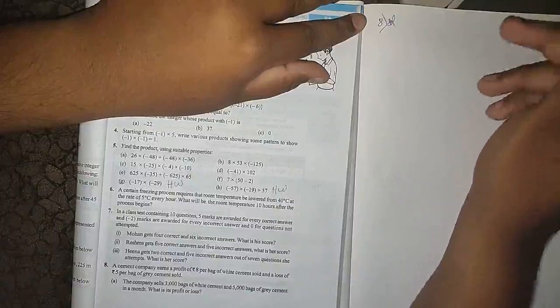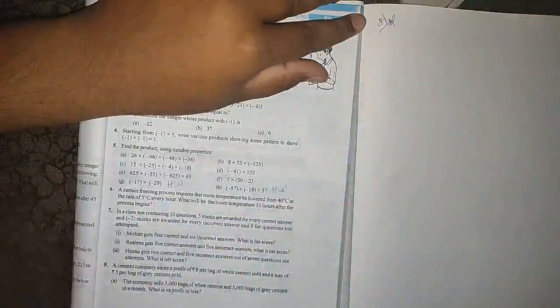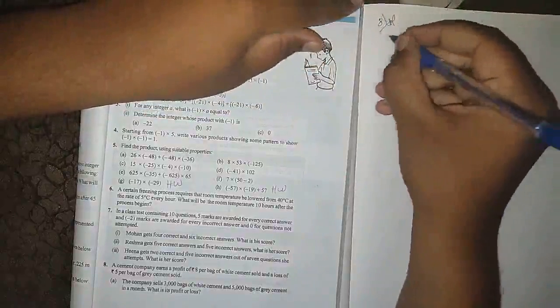So how much will be the profit or loss? Okay, so how will you write?